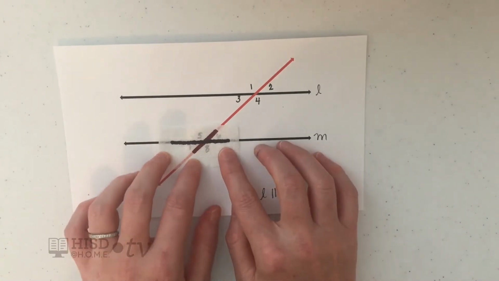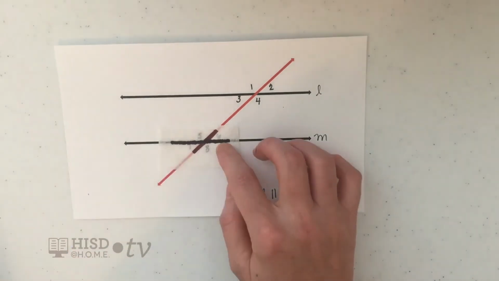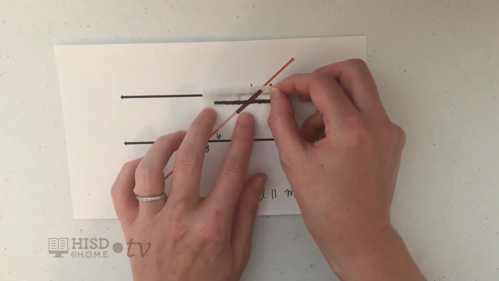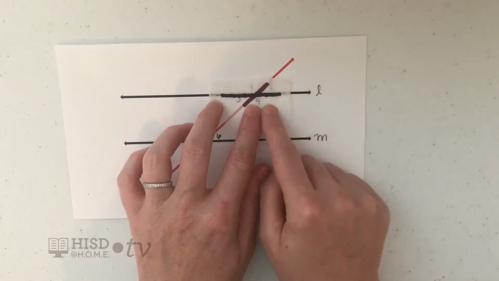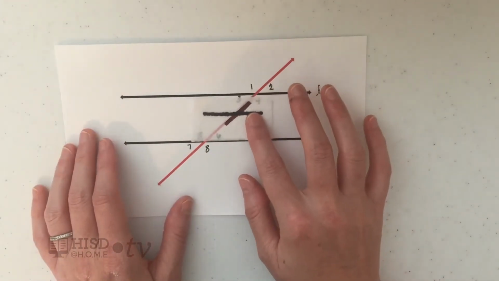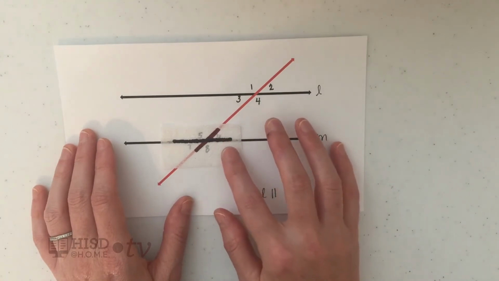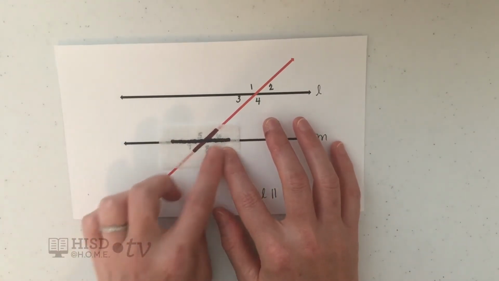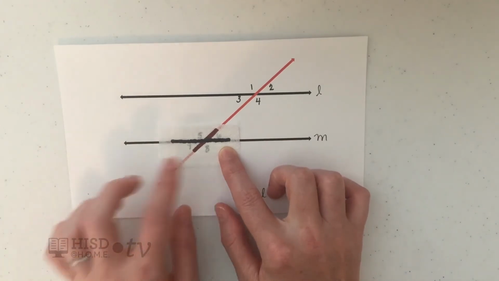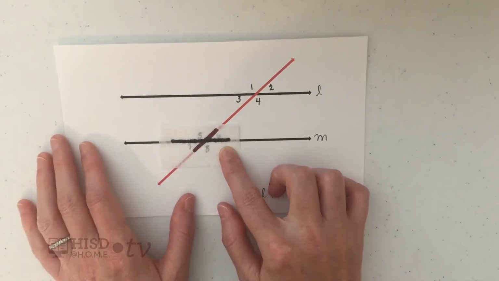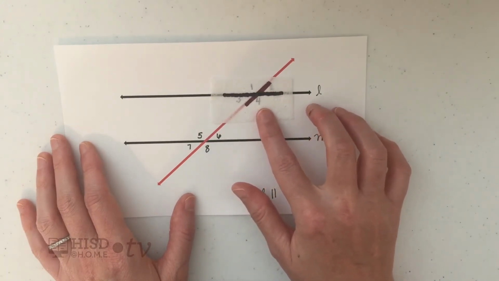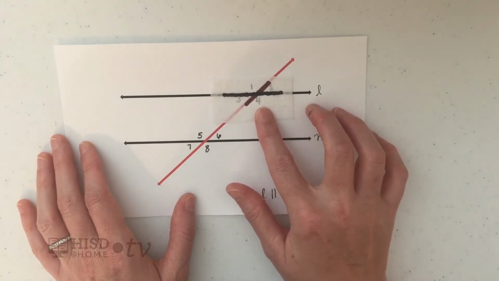All right, corresponding angles means that if I take this napkin and just slide it up the transversal, what do you notice happens? Let me do it one more time, and I want you to think about what it is that we're showing. Okay, so here my tracing matches up with line M and the transversal and angle 5, 6, 7, and 8. And when I slide it up, you'll notice it matches perfectly.